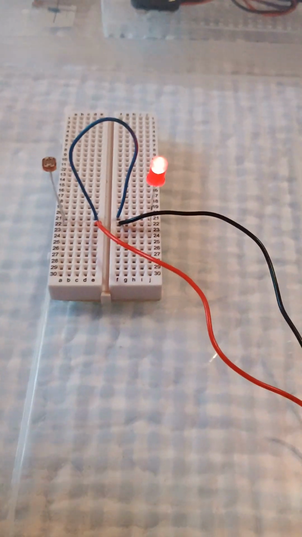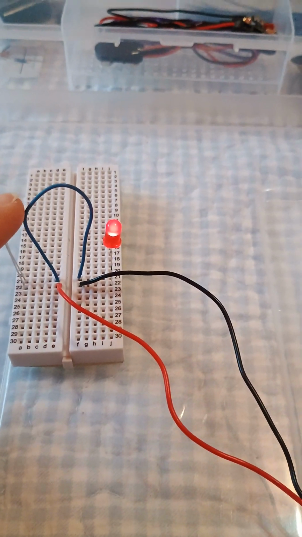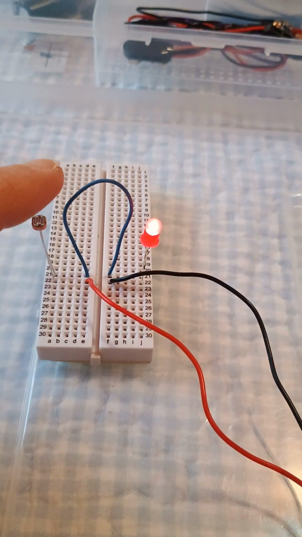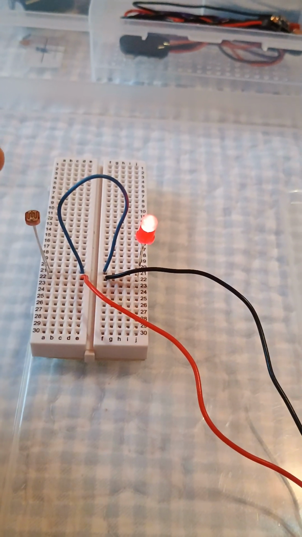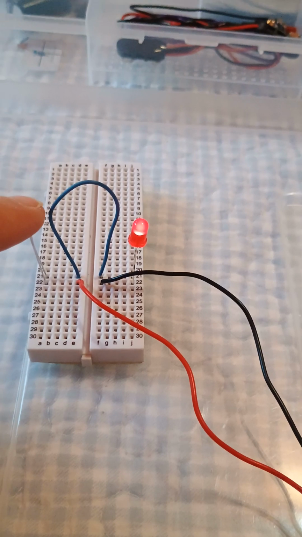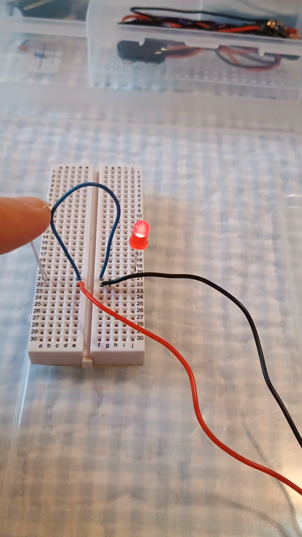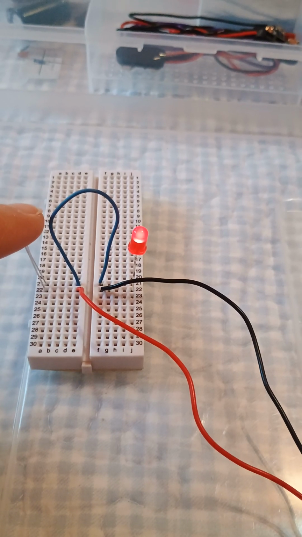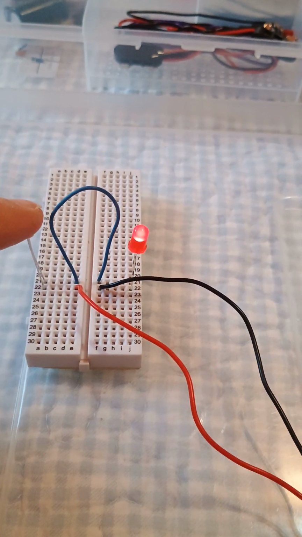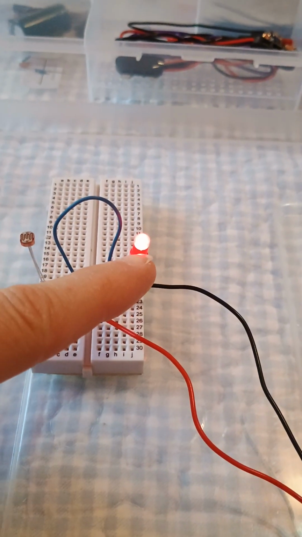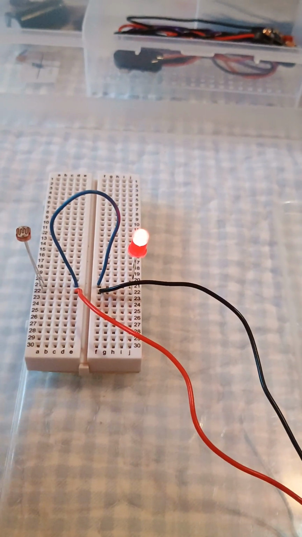So you can just play around with this, covering it up, uncovering it, realizing that when you cover up your photocell, it's acting as a resistor, because it's resisting. This becomes resistant because it's not getting light. It's resisting the amount of value that the LED would get. Okay?